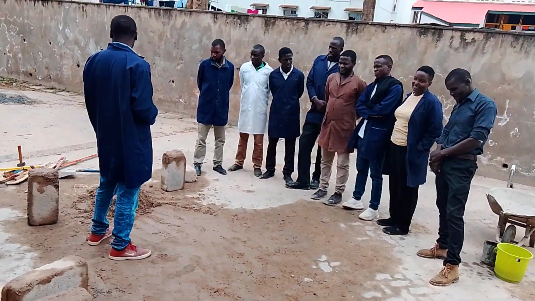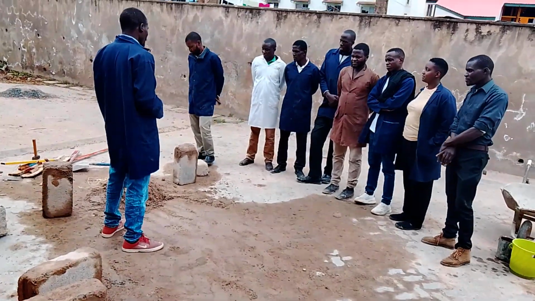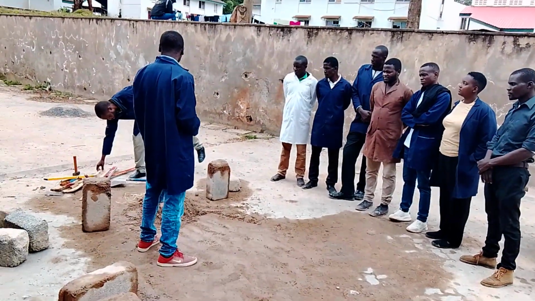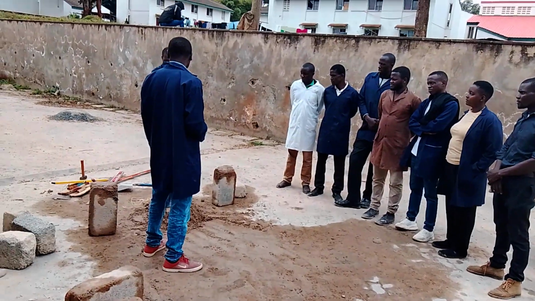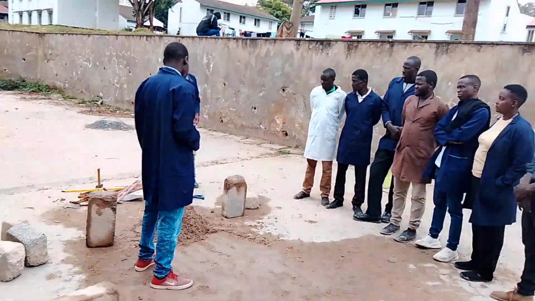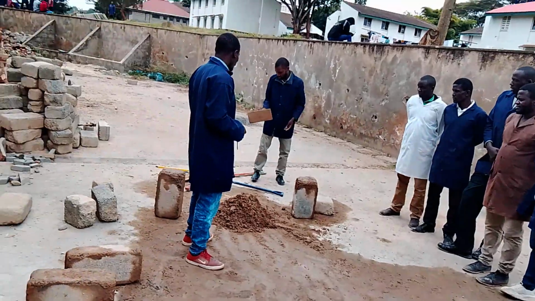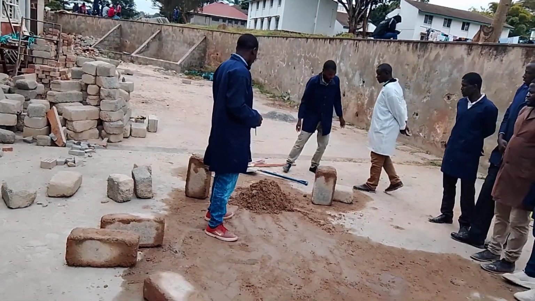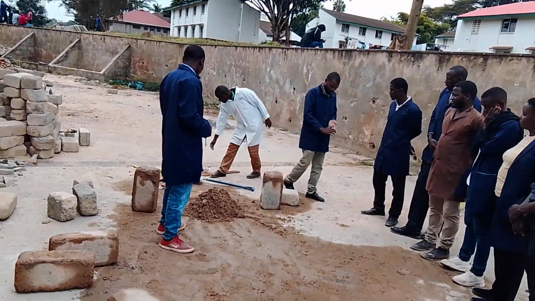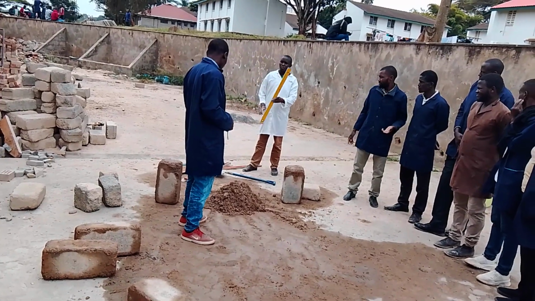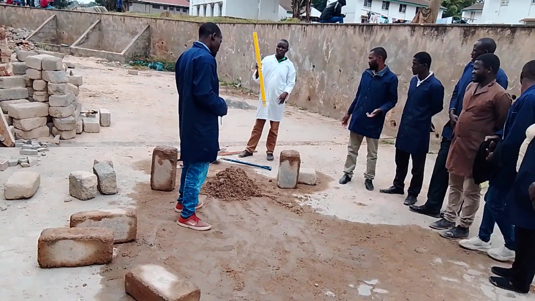Let's identify the things that we have here. Any explanation? Let's discuss. Spirit level, check alignment, practical.